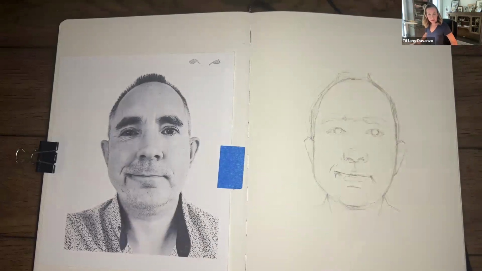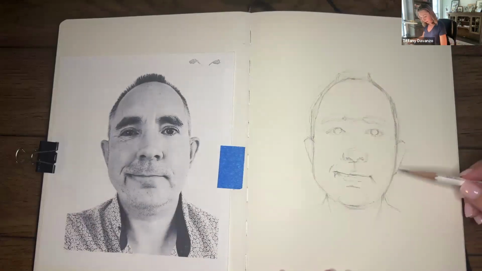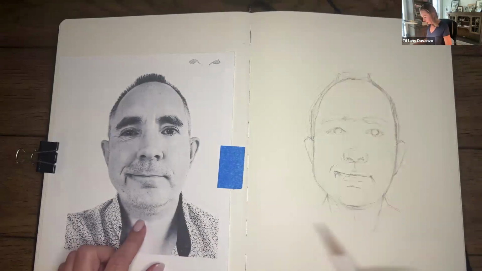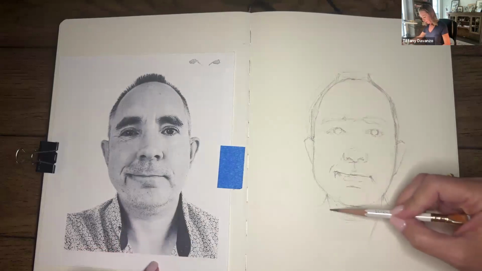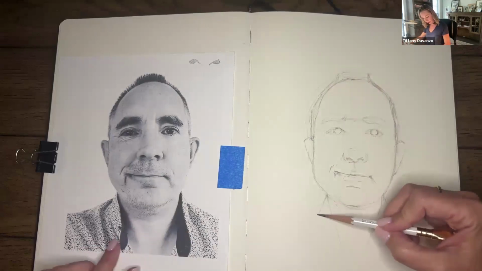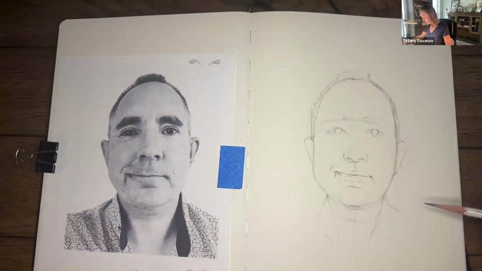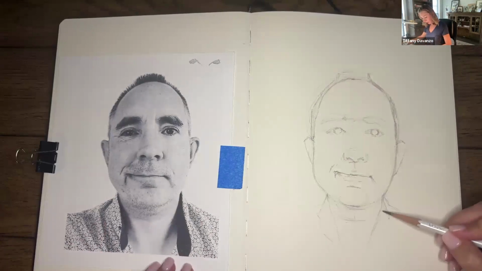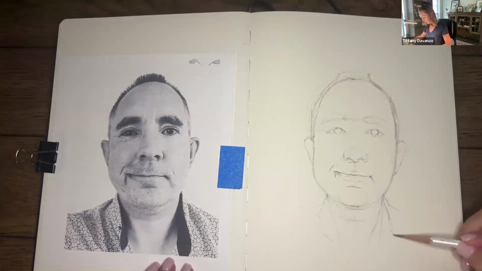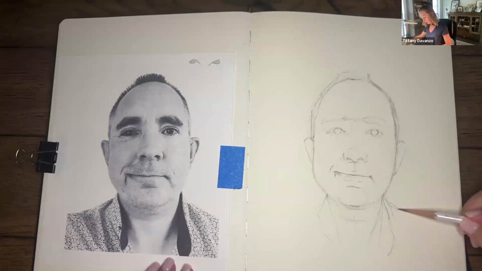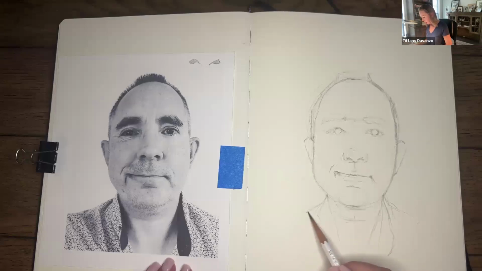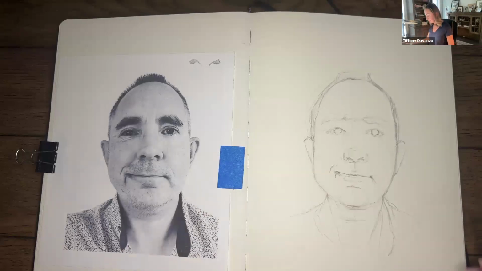Okay. All right. And see what else. I'm just going to add a little bit more below his neck here, and give myself a few more lines around his shirt. I'm not going to do any detail on his shirt. You can do as much as you want. I'm just more interested in the face, so I'm just going to give myself some rough lines to indicate he has a shirt.